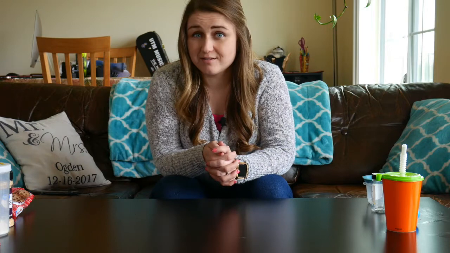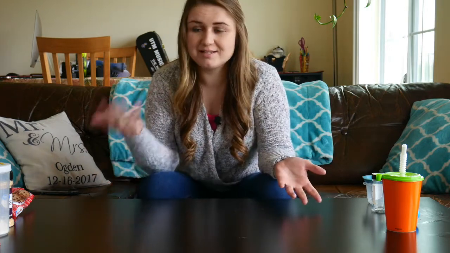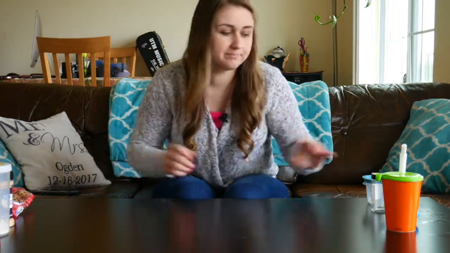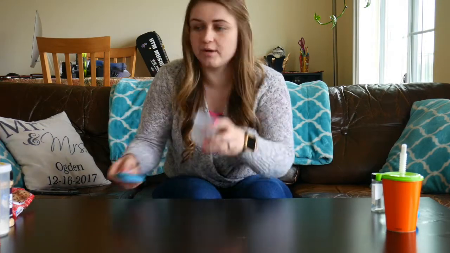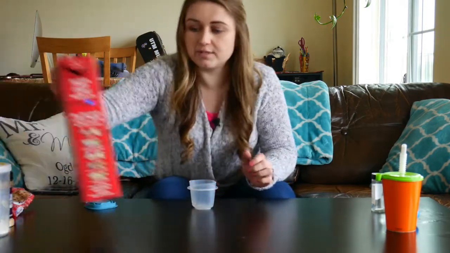So I'm going to make a couple different shakers to show you what kind of sounds you can make with different objects and different things inside. So I'm going to start with my Tupperware container, and I'm going to put a little bit of rice in.